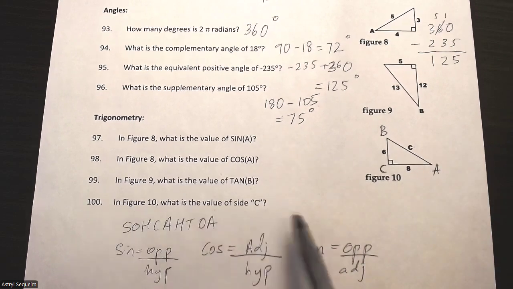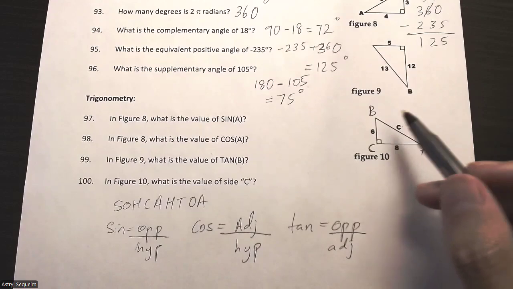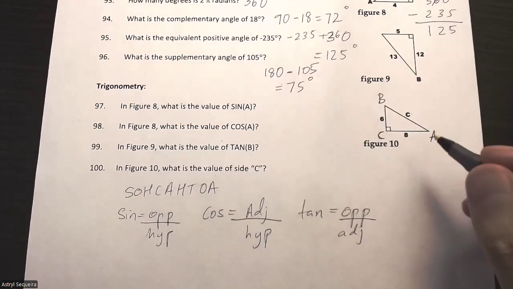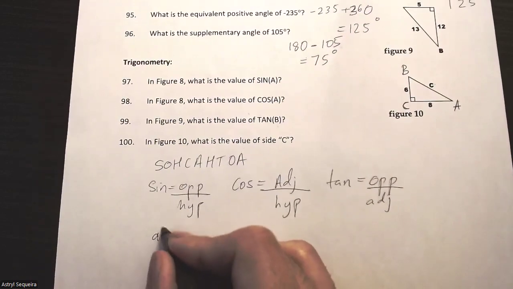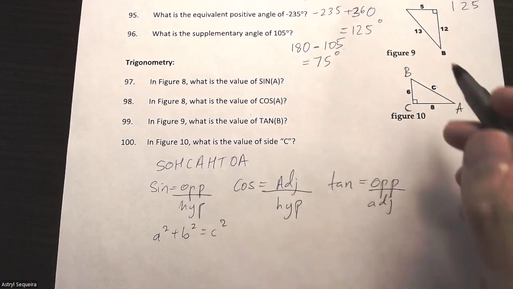So I'm going to start by doing the first question there. We have to find the value of side C. To find the value of side C, we're doing the Pythagorean theorem here, which is a squared plus b squared equals c squared, where c is your hypotenuse.